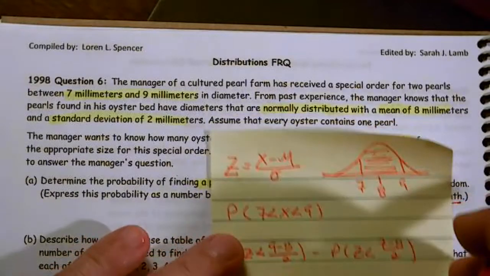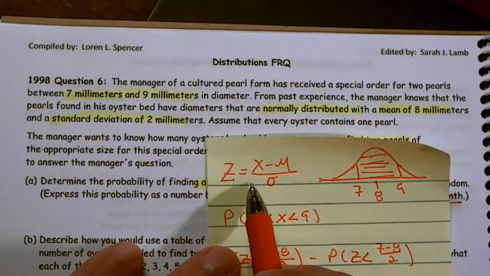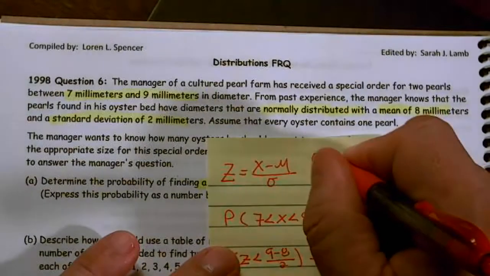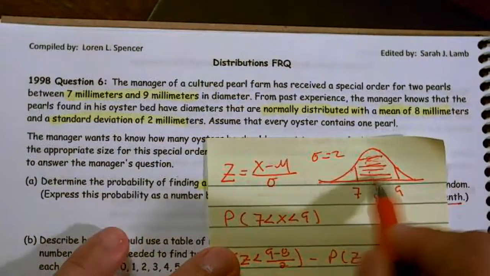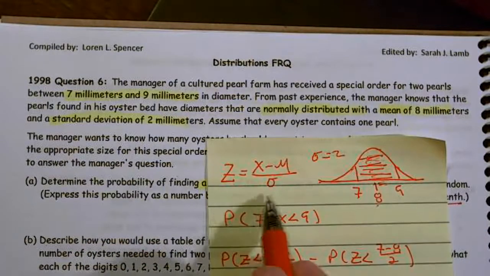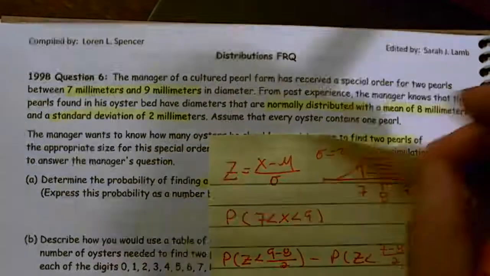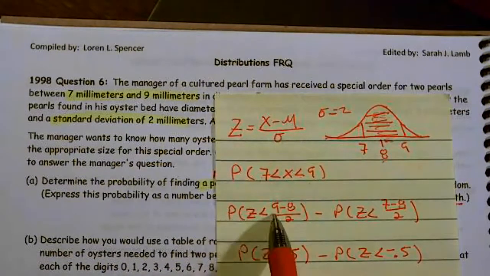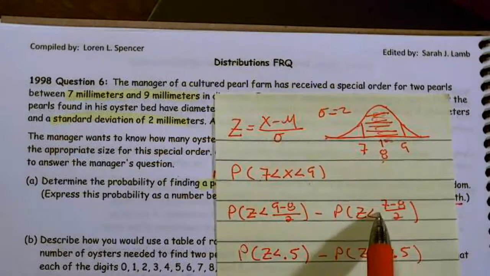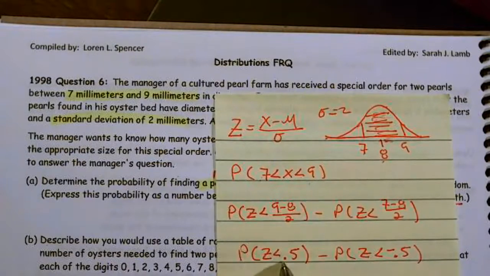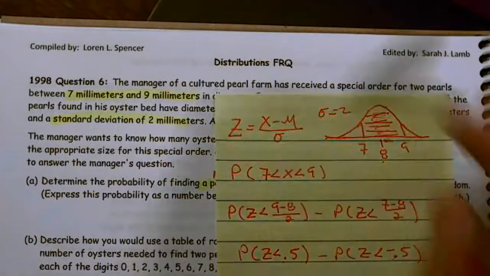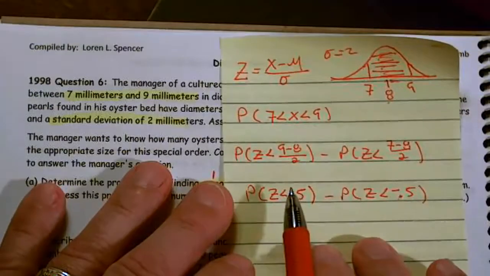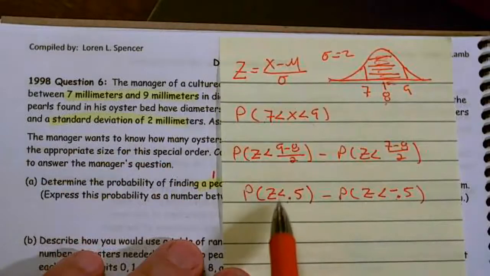Anytime they tell us normal, I go ahead and write z equals x minus mu over sigma and start plugging in. I also draw a picture. The mean is 8, and the standard deviation they tell us is 2. They want it between 7 and 9, so I'm looking for this shaded area. So I want x to be between 7 and 9. I'll always take the larger one first. So the probability z is less than 9 minus 8 over 2, minus the probability that z is less than 7 minus 8 over 2. This gives me a z-score of 0.5, and this gives me a z-score of negative 0.5. It is really important for grading purposes that you give those z-scores. College Board will count you down a half if you don't. So please make sure you have those z-scores.